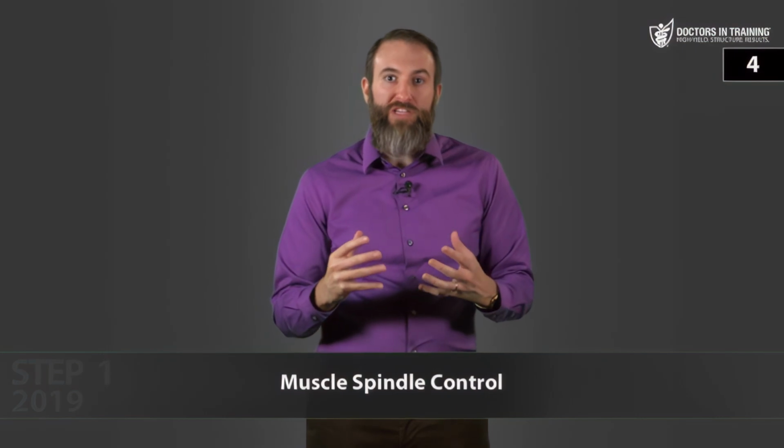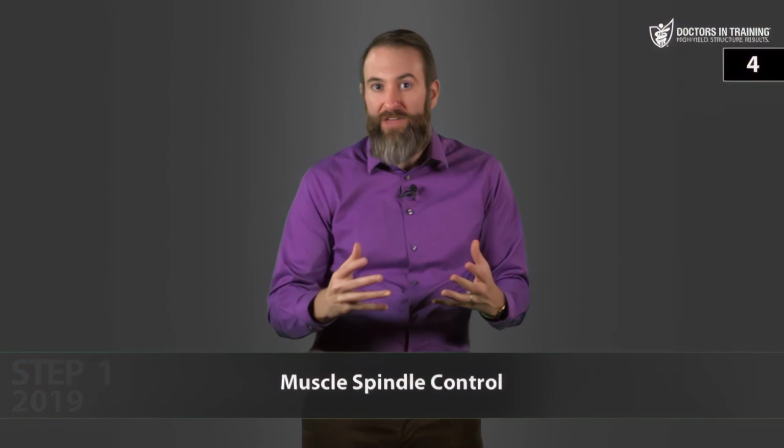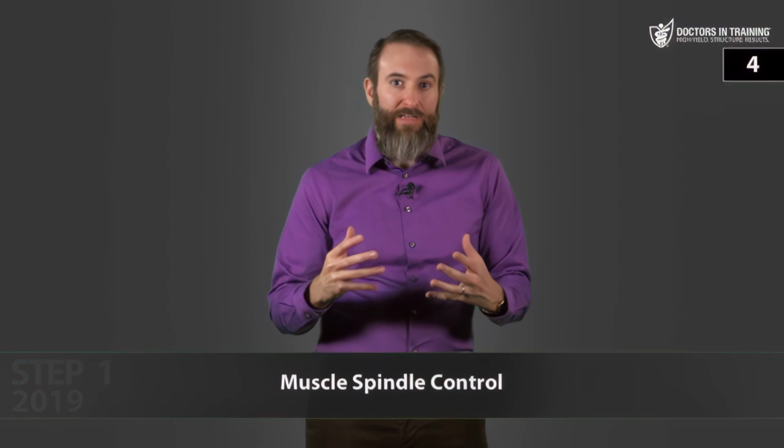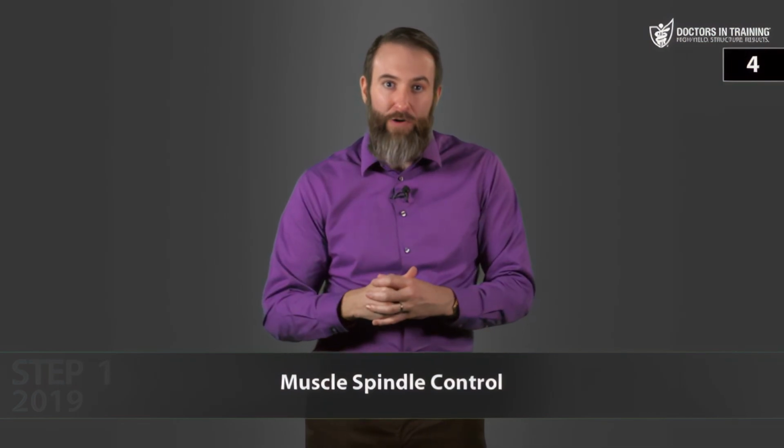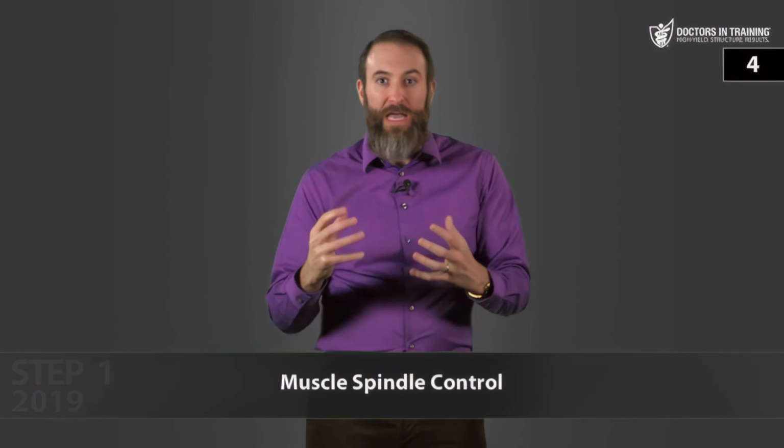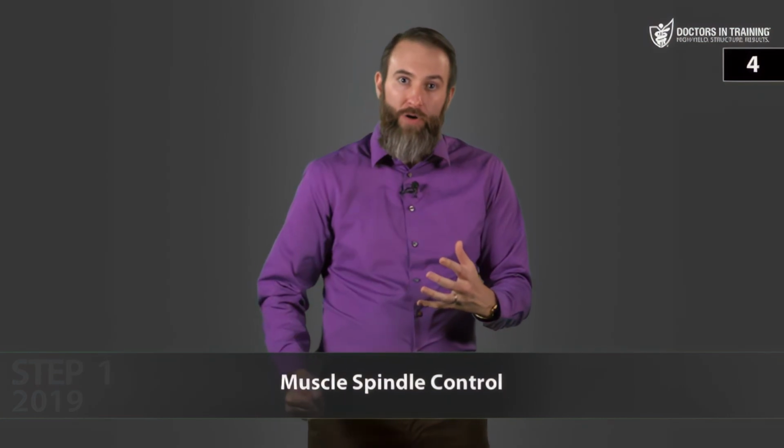stretch. So if you tried to pick up a suitcase that's too heavy to lift initially, all that's happening is the muscle is going to stretch. And then that reflex contraction helps to counter that. So the signal is saying to that muscle, hey, this is extra heavy, you need to lift harder.